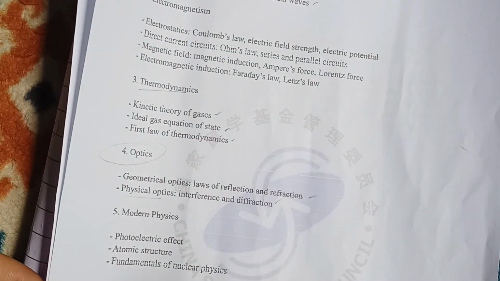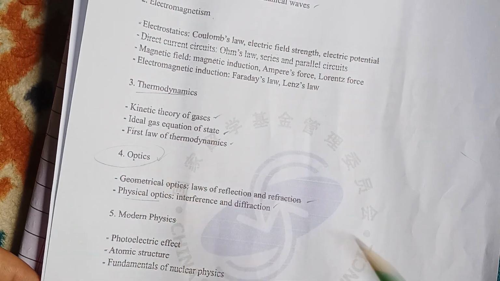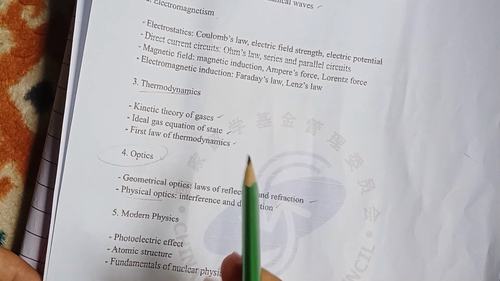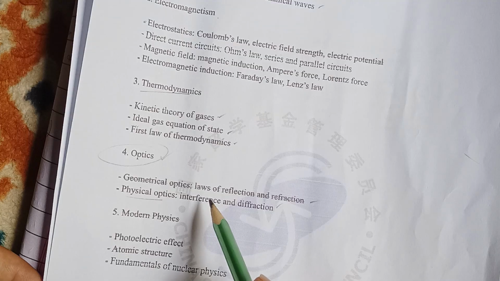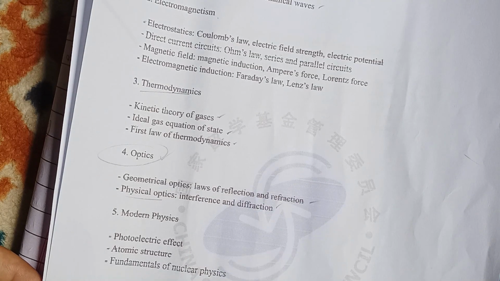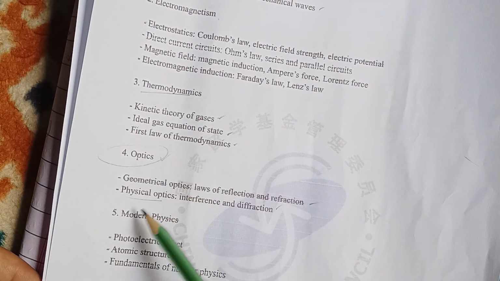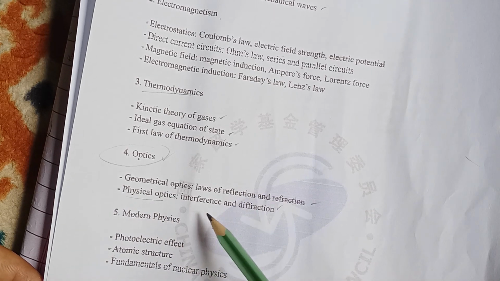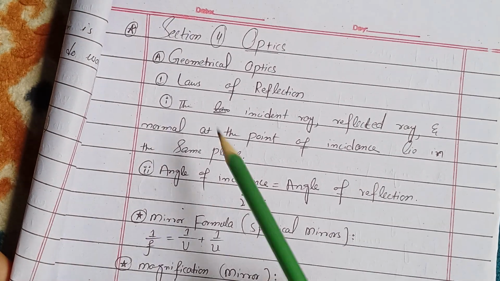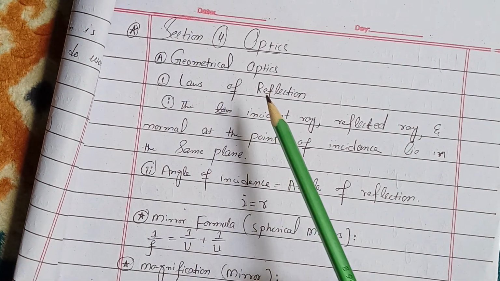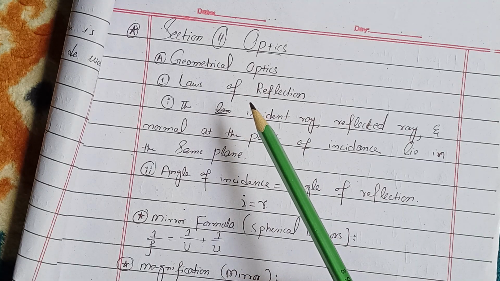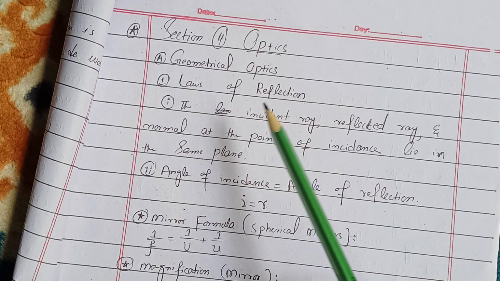Today we will cover the topic optics, and within optics we will cover geometric optics, and within geometric optics we will cover the subtopic law of reflection and refraction, and the next subtopic is physical optics, and within physical optics we will study interference and diffraction. So these are my handwritten notes, which I prepared when I started preparing for the CSCA examination.